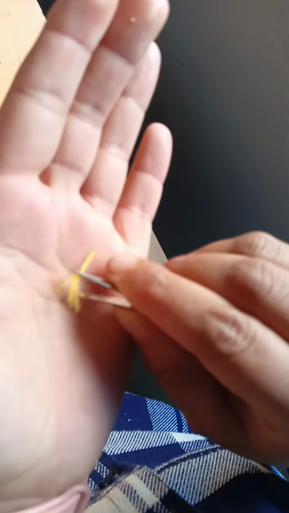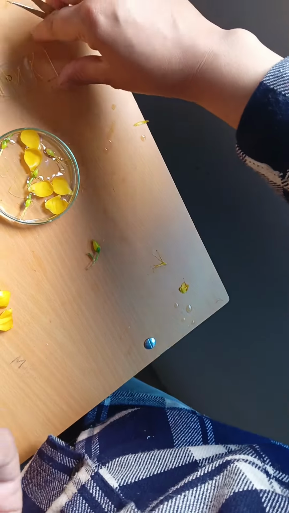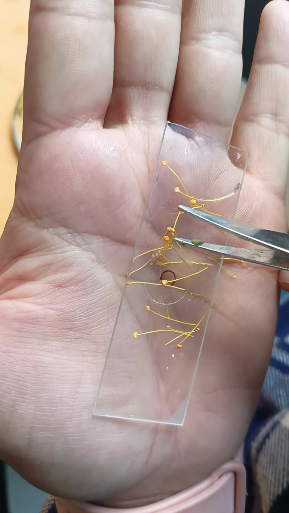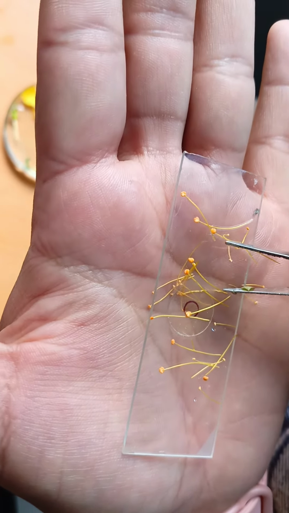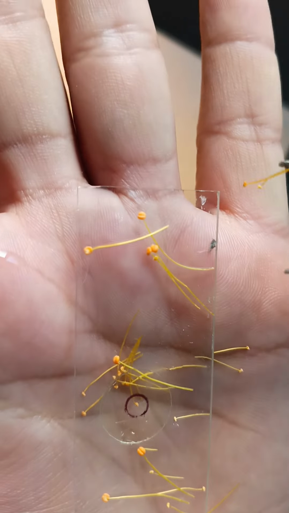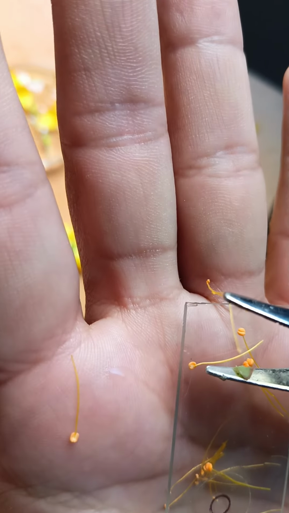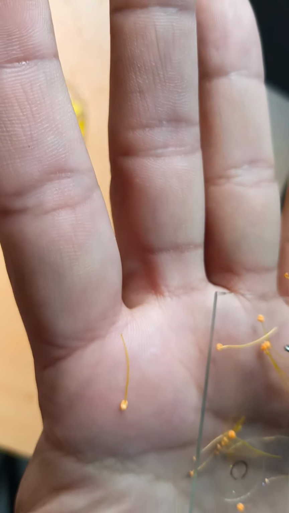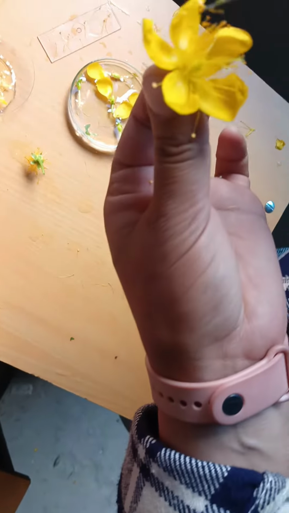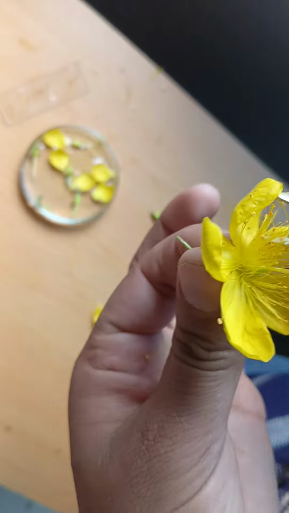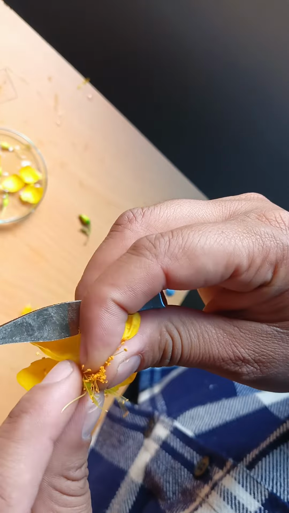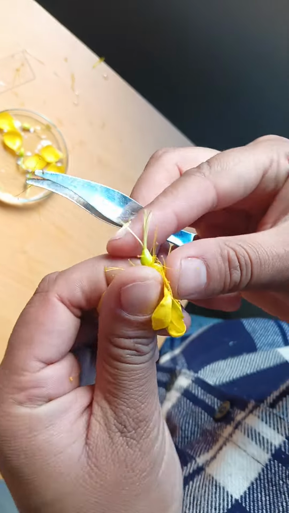An individual male reproductive part has two parts. Firstly, this cap-like structure is your anther, and this long tube-like structure is your filament. So an individual stamen is constituted by two parts, the filament and the anther. As you can see, this is your anther and this long tube-like structure is your filament. The whole whorl of these stamens is called your androecium. So this was about the male reproductive part, and now we're going to discuss the female reproductive part.